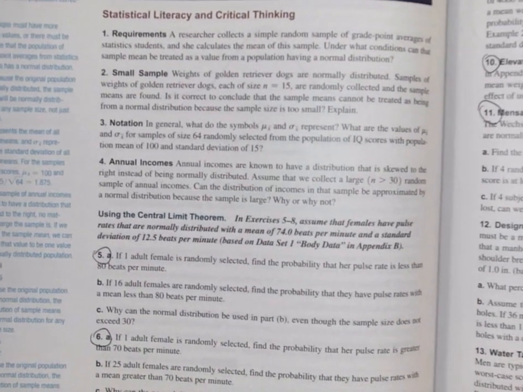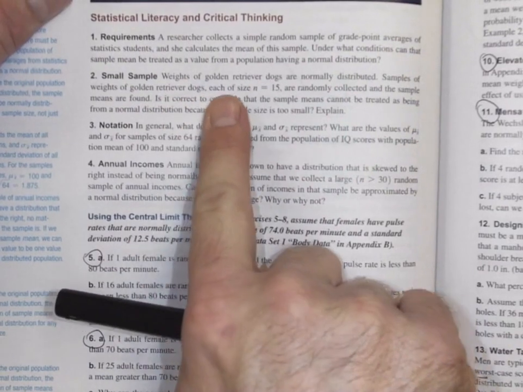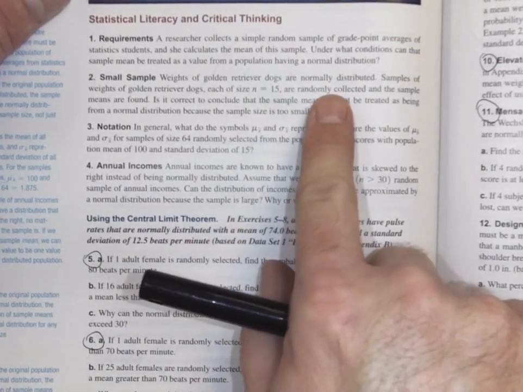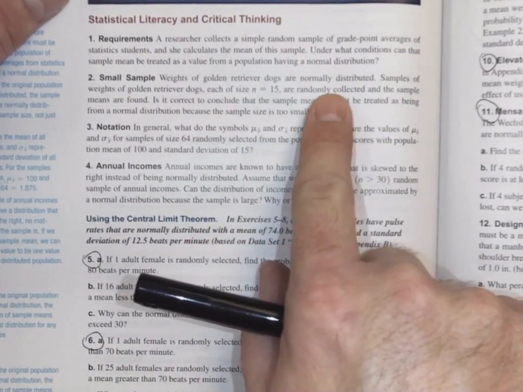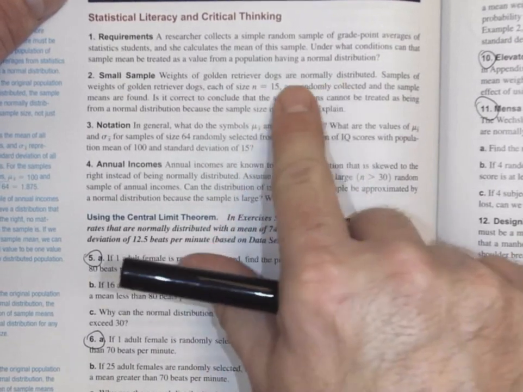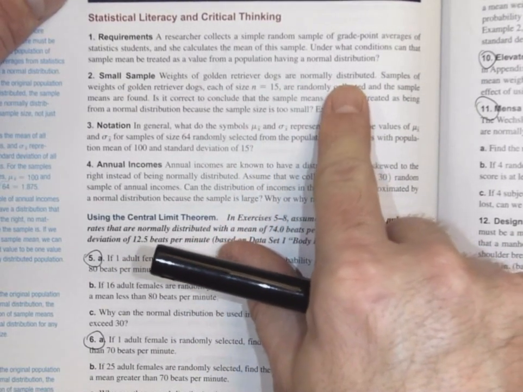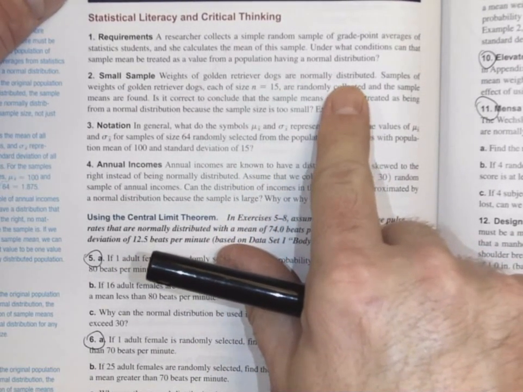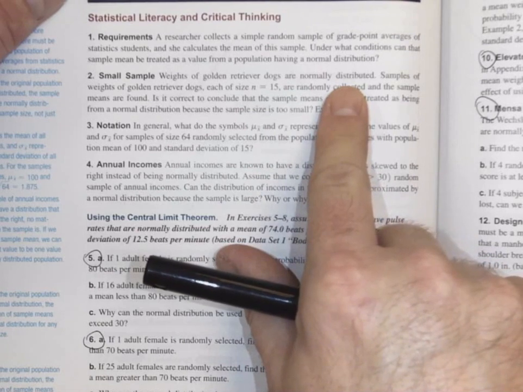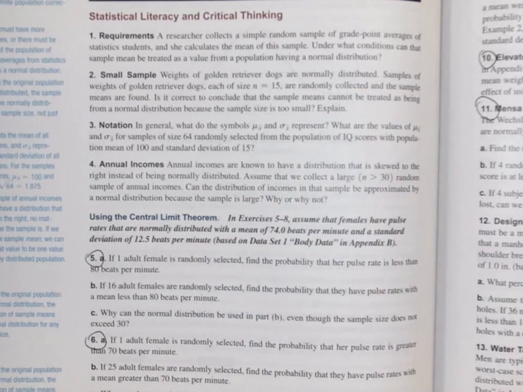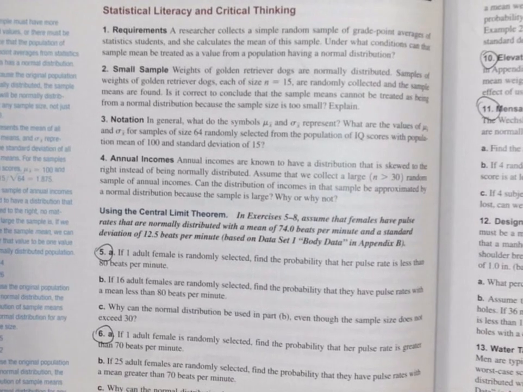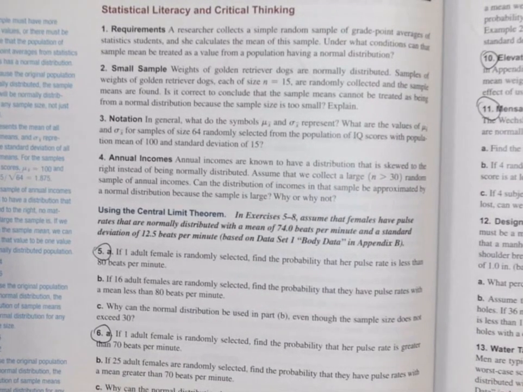So let's read the question again. It says weights of golden retriever dogs have a normal distribution. You agree? So since the population has a normal distribution, does the size of n matter? No. The distribution of the sample means will always be normal regardless of the size of n.